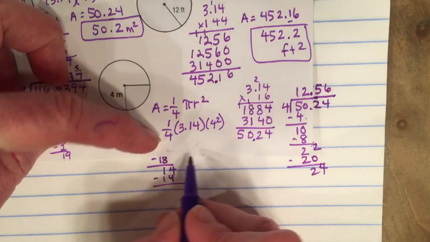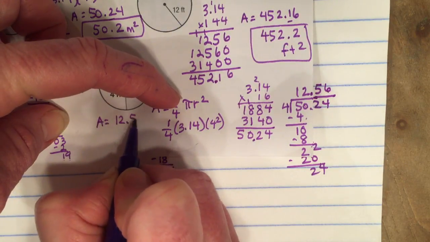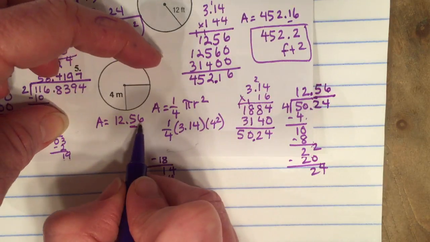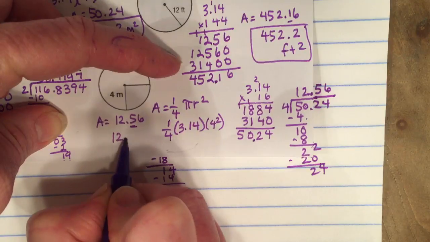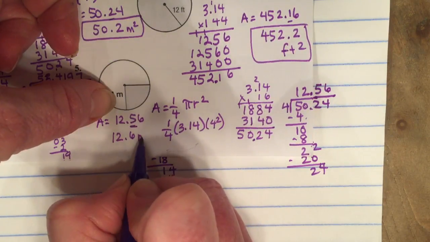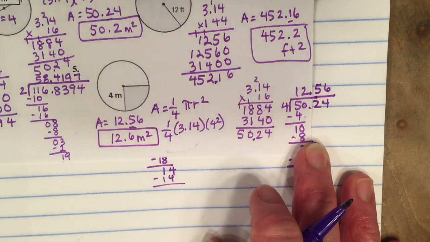All right, so the area of the quarter circle is 12.56, but again, I'm rounding to the nearest tenth. So since 6 is greater than 5, this is going to round the 5 up to a 6, so 12.6, and then I'm going to use square meters. So my area is 12.6 meters squared, or square meters.